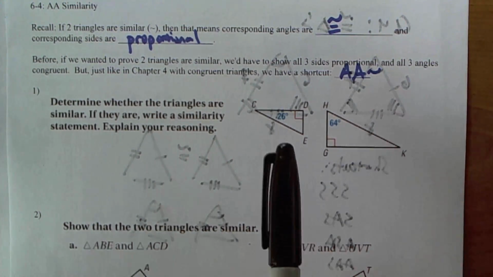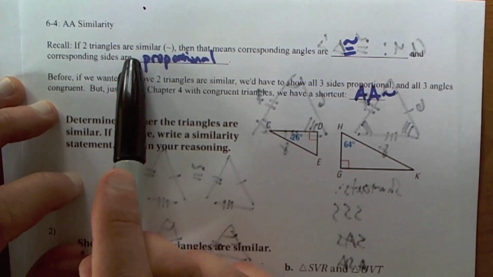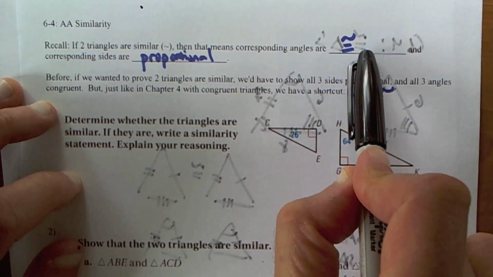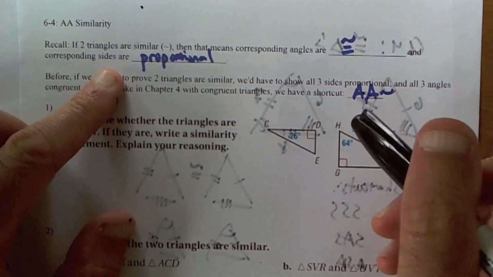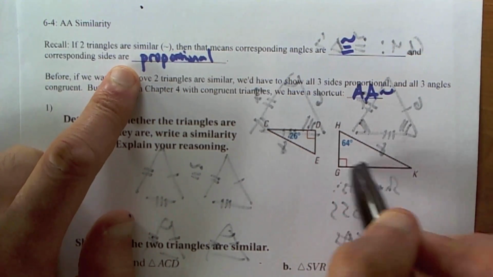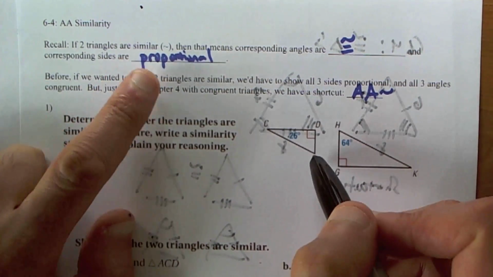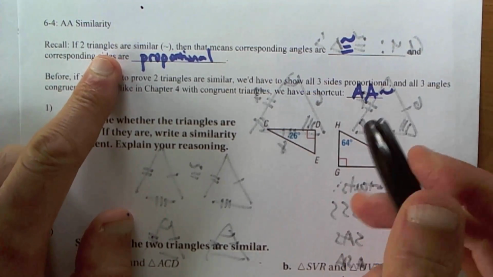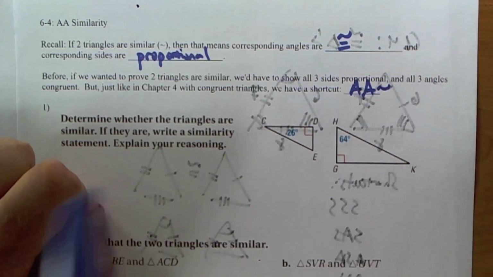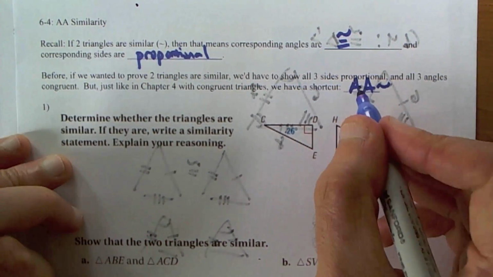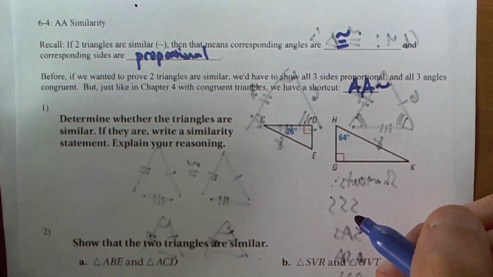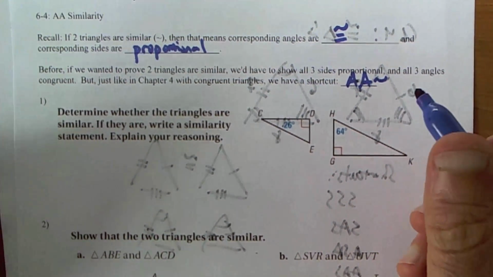So again, let's look, if I could try to use the definition of similar. The definition says, if I want to show them similar, I've got to show all the angles congruent and all the sides proportional. Right away, that's a problem, because I don't have any side information. Is this 10 feet? Is this 5? I have no idea. There's nothing given here, so I cannot use the definition. So we would be stuck, except now we have this shortcut saying, all I need is two angles from one to be congruent to two angles from the other, and I've got a similar triangle situation.